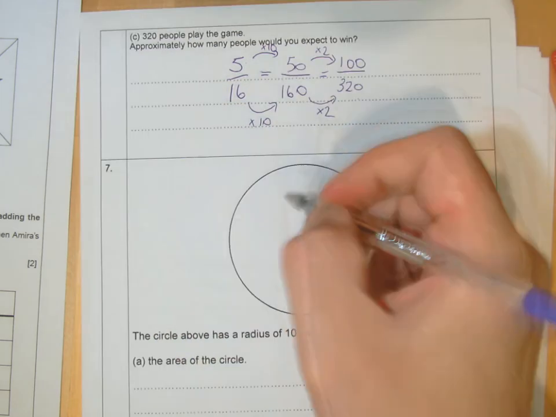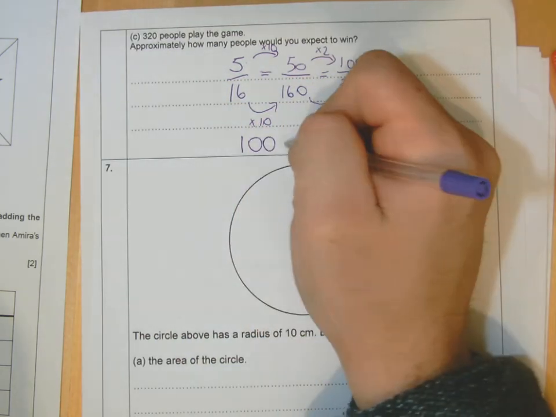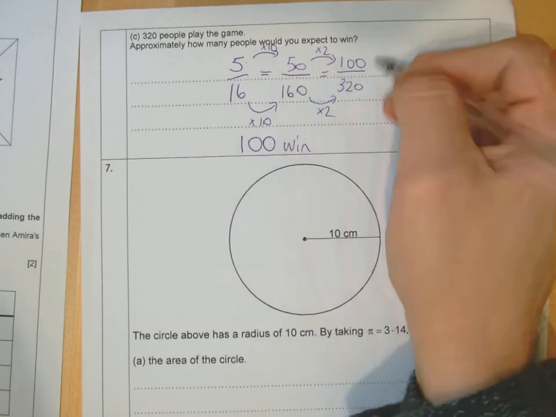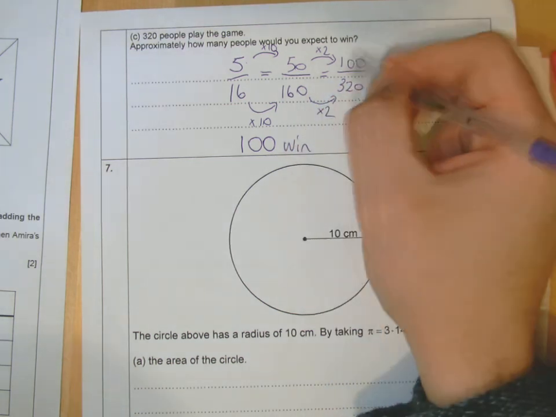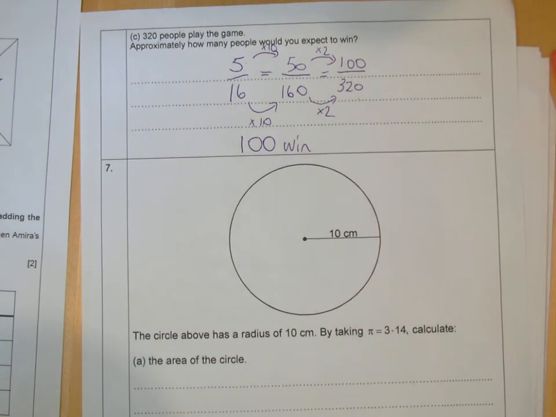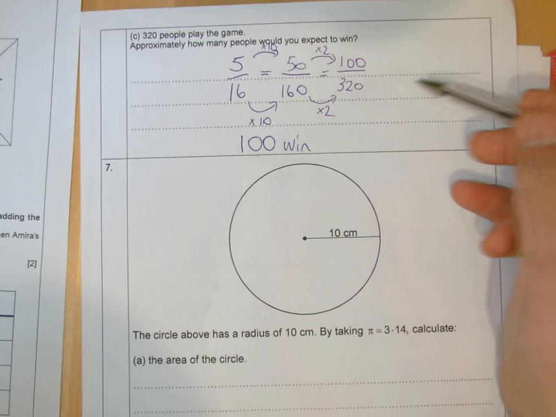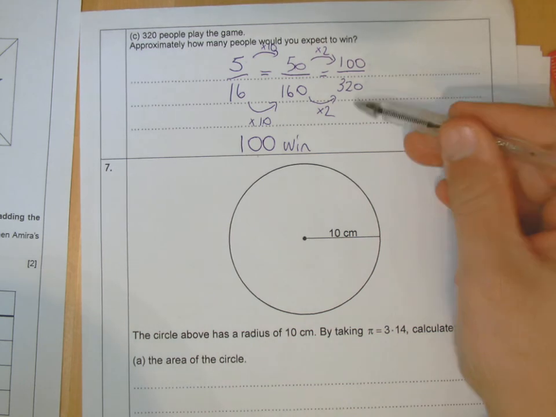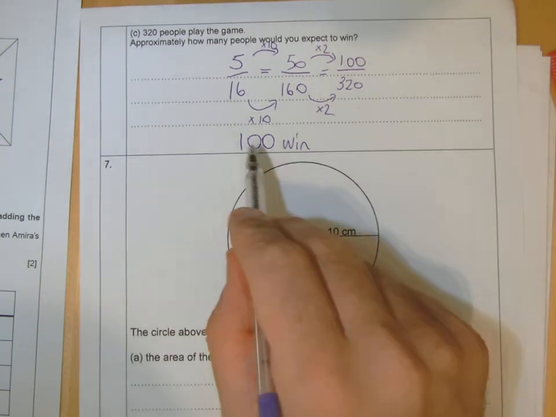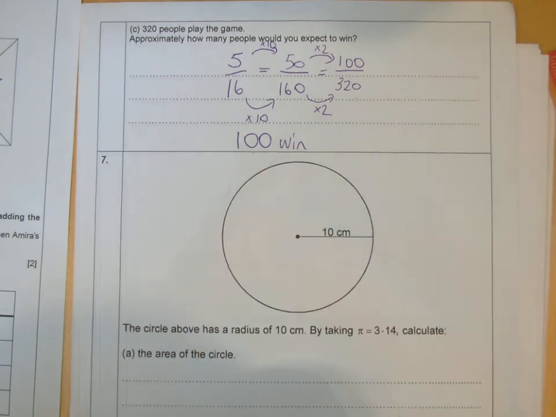And it's really important that you write down how many you'd expect to win. Because if you leave it like this, you're just saying a fraction. You can't say a fraction of people win, a fraction of a person wins. This as a fraction is no good. They're interested in how many. So you need a number. So here, this is true that 100 out of 320 would win, but you have to say literally how many would win with a final statement at the end.